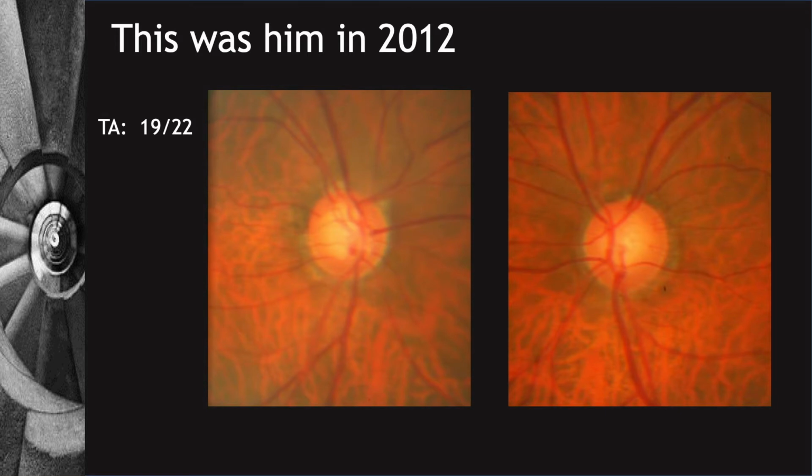Well, this was him in 2012, and on that visit, his pressures were 19 and 22, and I think you can look at those nerves, and all of us would be a little bit suspicious. They do look like fairly round nerves with a fairly moderately large cup. You don't see any disc hemorrhages. You look at the anatomy, and just by looking at it, I think all of us, given those pressures, would initiate a glaucoma workup that would include an OCT and a visual field.